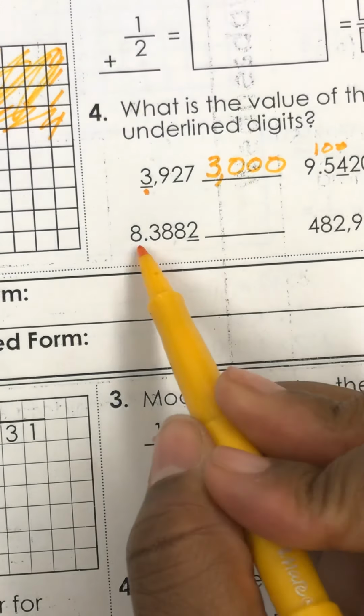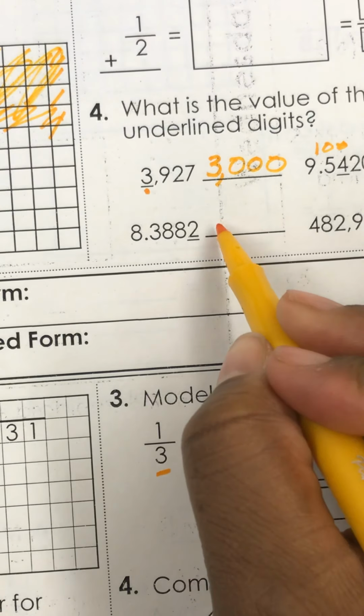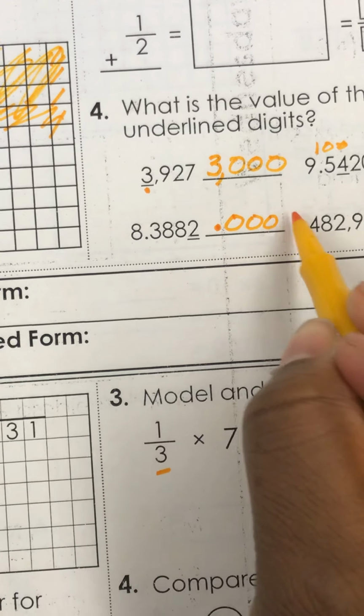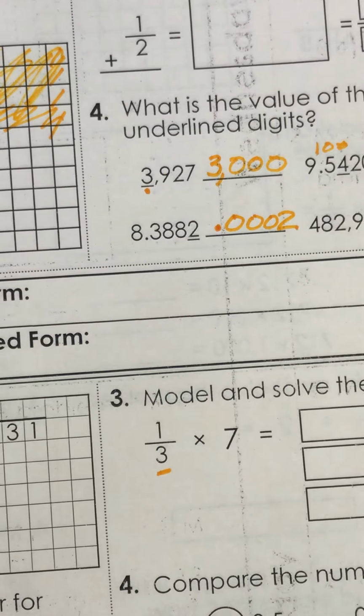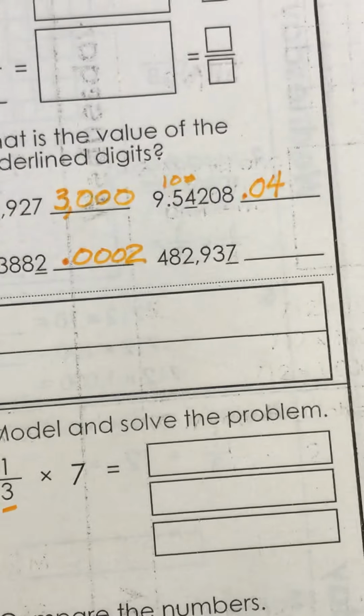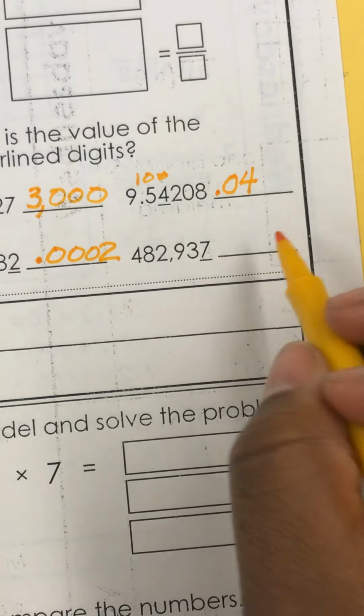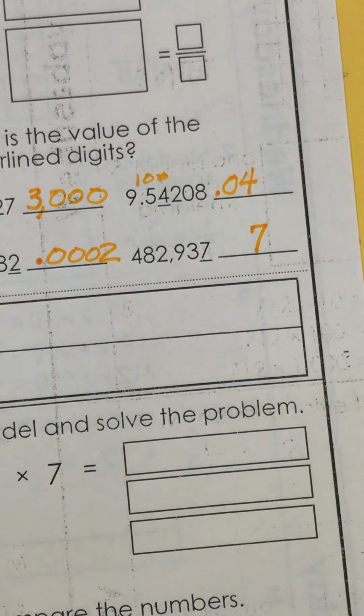Here, our digit is in the 10,000ths place. So we're going decimal, 0, 0, and we have to make sure we put that in the 10,000ths place. Here, we are in the ones place. So it's just going to be 7.